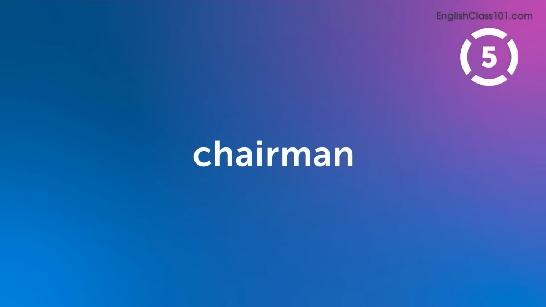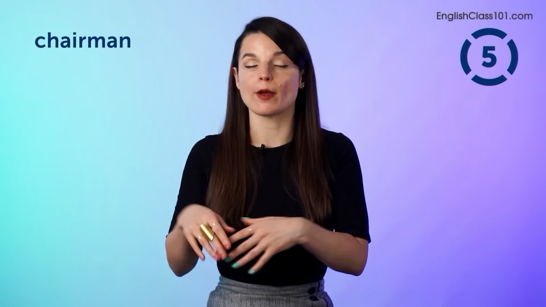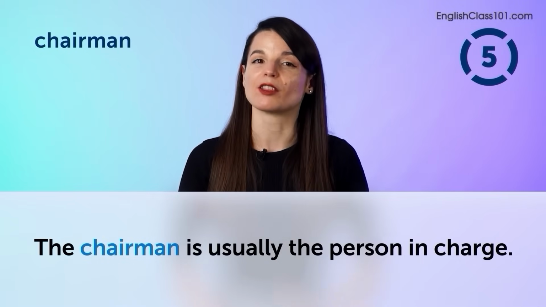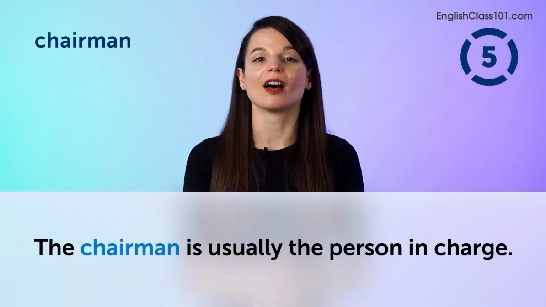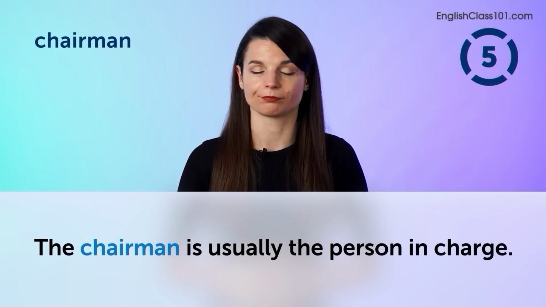Okay, next is chairman. A chairman is someone who is in charge of something else, usually a group or a department or a committee of some kind. Chairman refers to a male who is in charge. You might see chairperson also used to talk about someone regardless of gender. Here's an example sentence. The chairman is usually the person in charge.